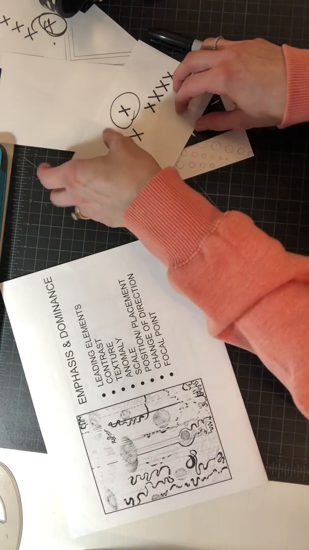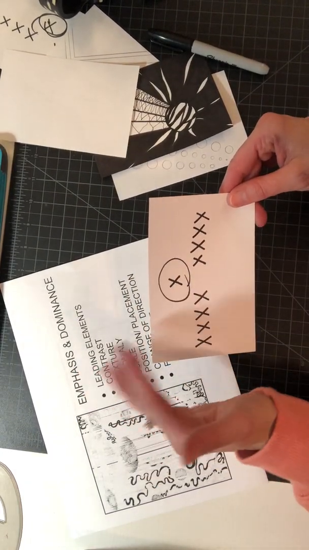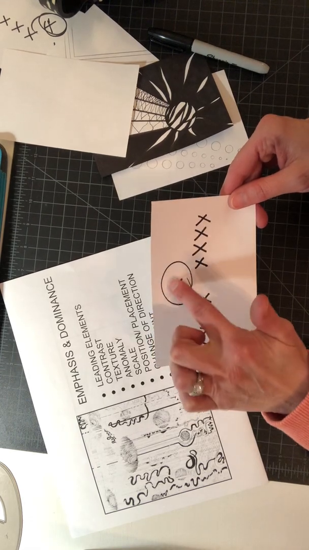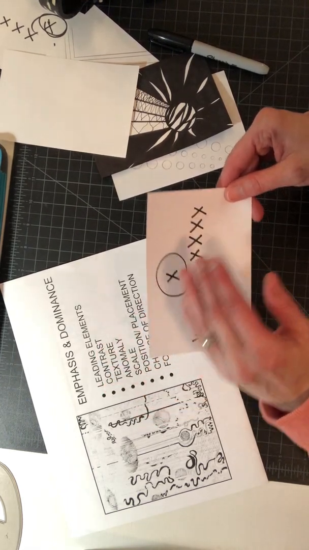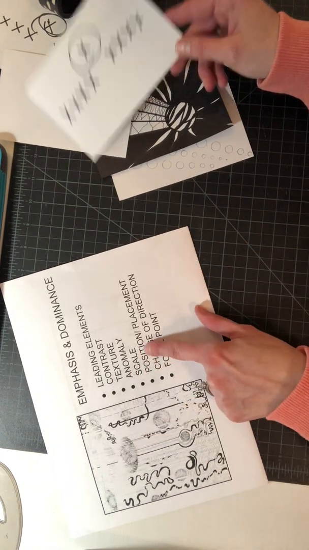So that was the anomaly, where again, one is kind of not following what the others are doing. So this one stands out because it's different from everything else. Scale, of course, I just mentioned.